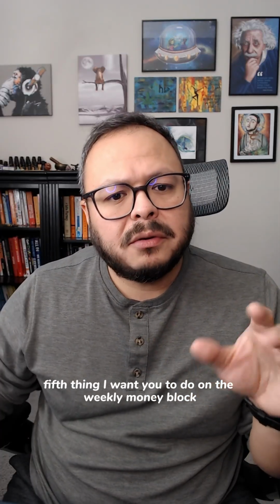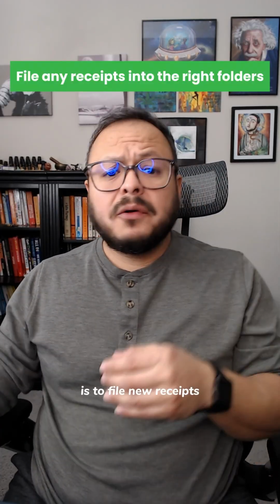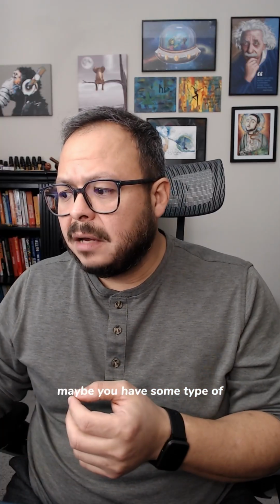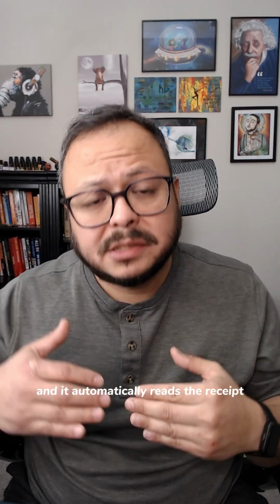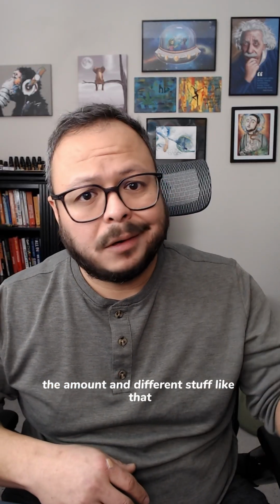Fifth thing I want you to do on the weekly money block is to file new receipts. Maybe you have some type of document scanner or something. We use HubDoc. That's really helpful because you can just scan a receipt, email a receipt right into the platform, and it automatically reads the receipt and will tell you the vendor, the amount, and different stuff.